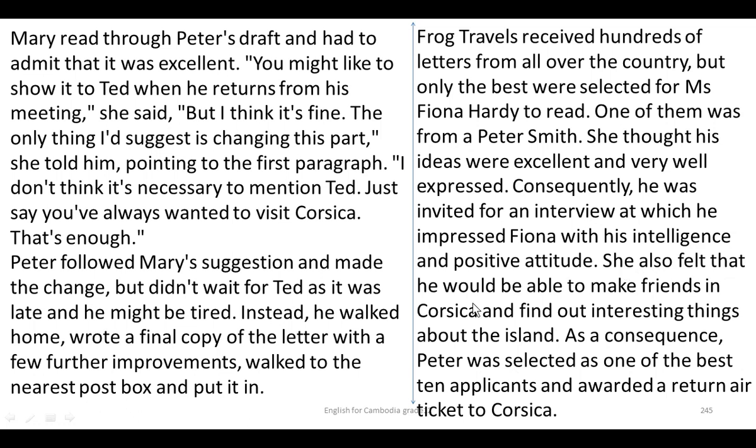As a consequence, Peter was selected as one of the best 10 applicants and awarded a return air ticket to Corsica.